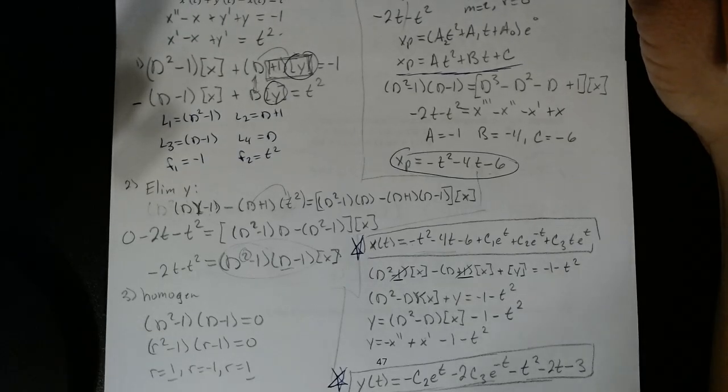All right, so let's try one that's not very fun to do either way.